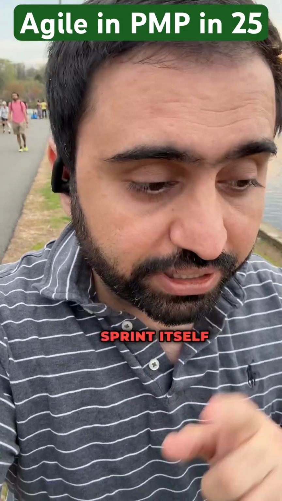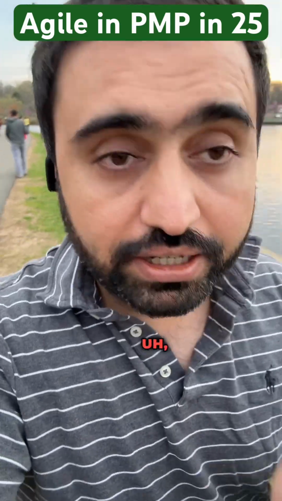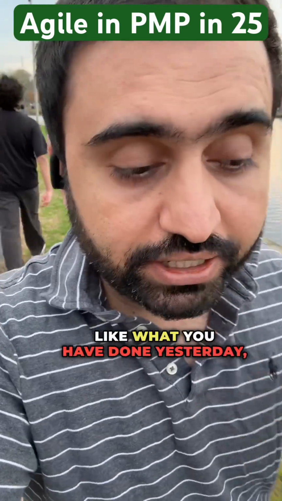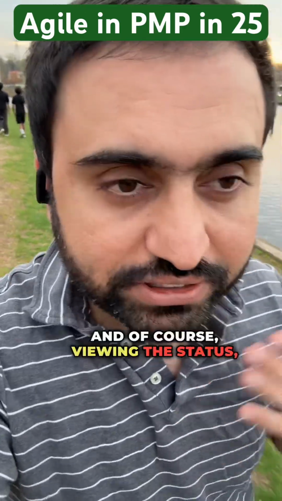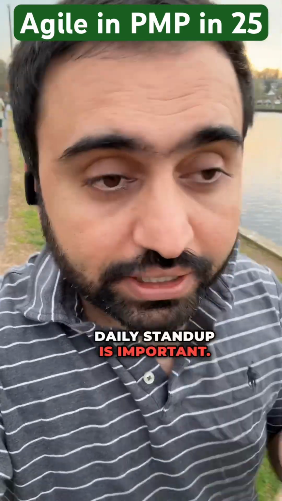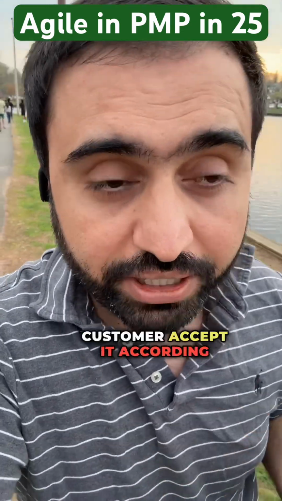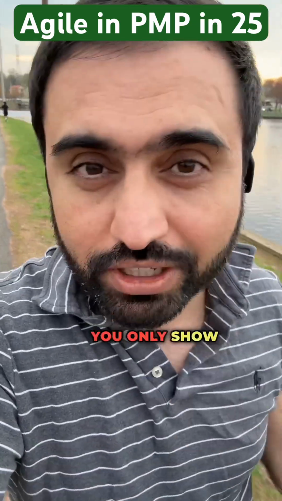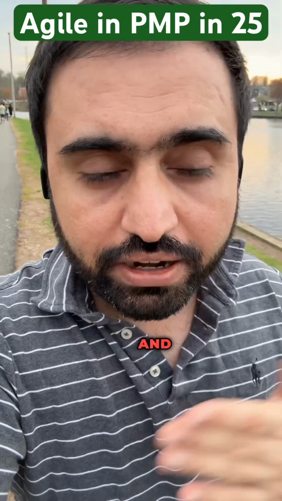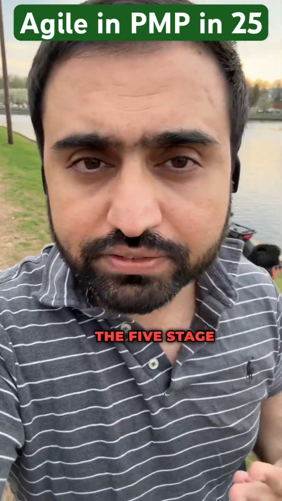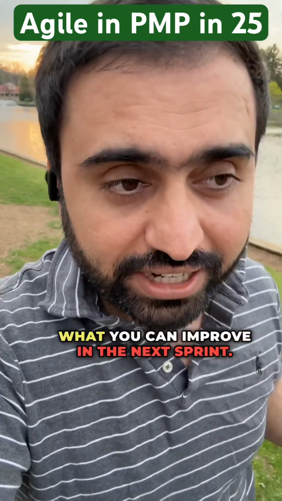Then the 5 events. Sprint itself is 1 to 4 weeks. Sprint planning, what you are going to plan for this sprint. Daily stand up, what you have done yesterday, what you are going to do today, any roadblocks or impediments, and of course reviewing the status. Daily stand up is important. Then sprint review, that includes a demo, showing it to the customer. The customer accepts it according to acceptance criteria, and you only show what is completed according to the definition of done. And then backlog grooming. And finally the sprint retrospective, the 5-stage retrospective, a lessons learned meeting, where you identify what you can improve in the next sprint.